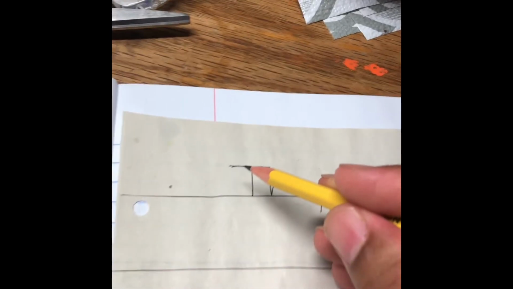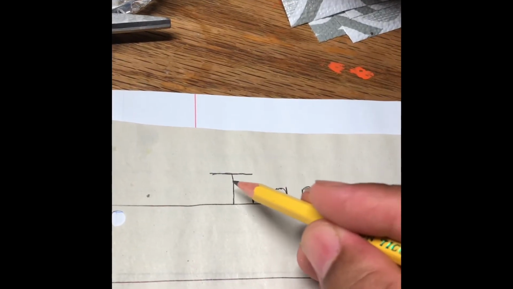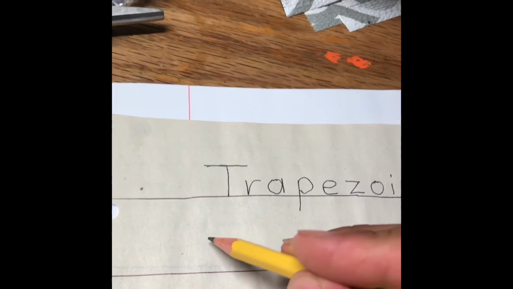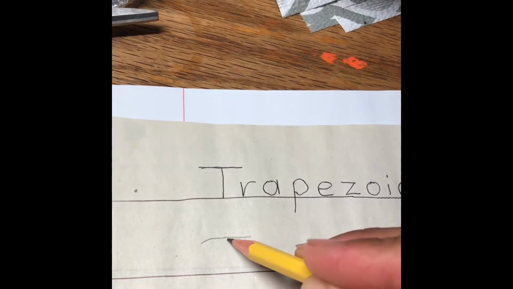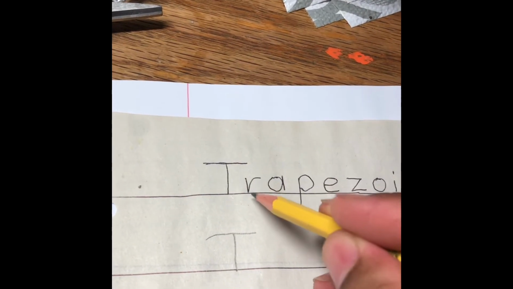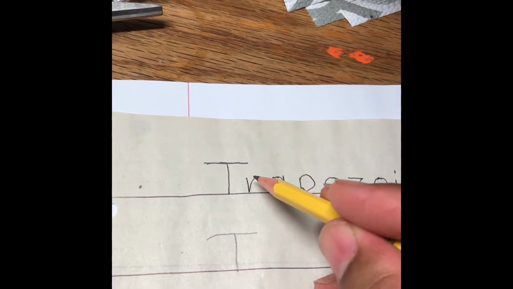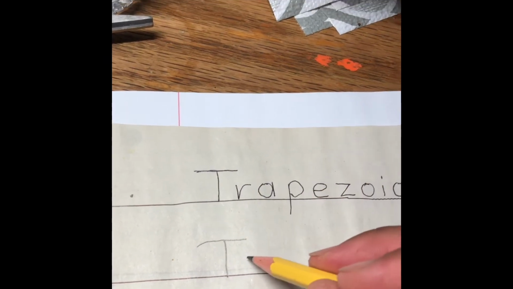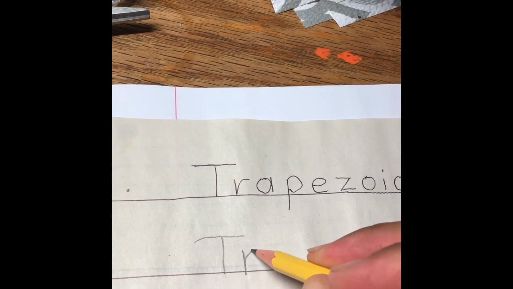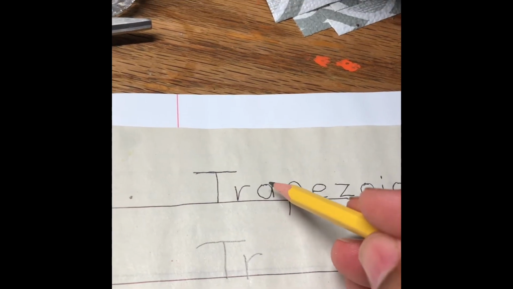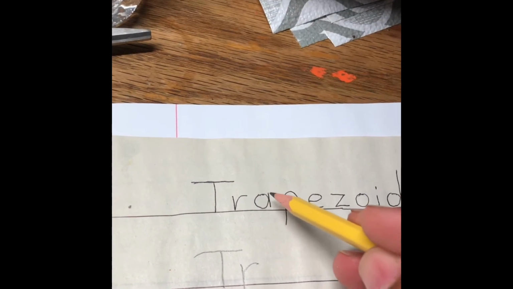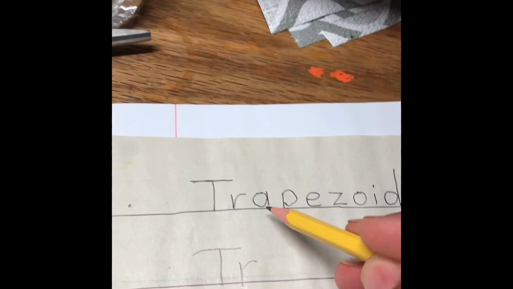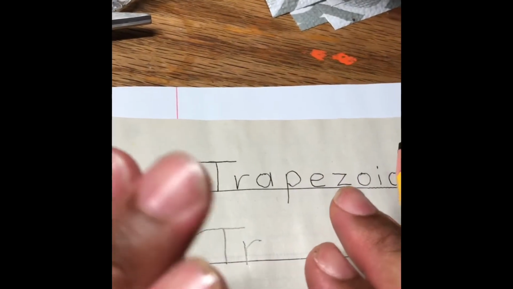We're going to start out with the letter T. The line goes across and then the line going down. R, a little line going down and then a little hook. A little line going down and up comes a little hook. Next is A, a bubble with a line going to the right. So this is your right hand, this is your left hand.